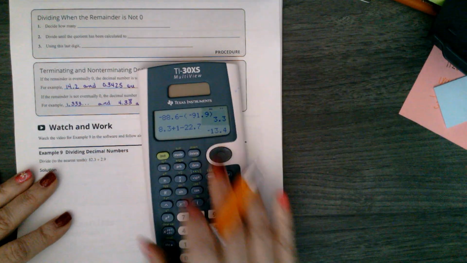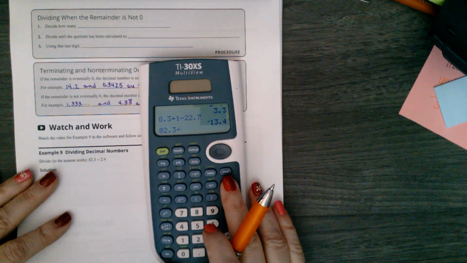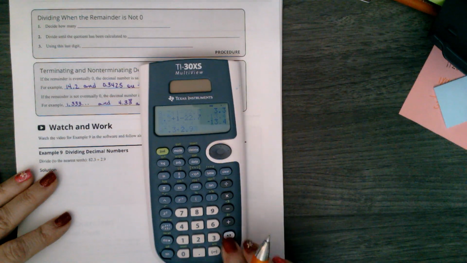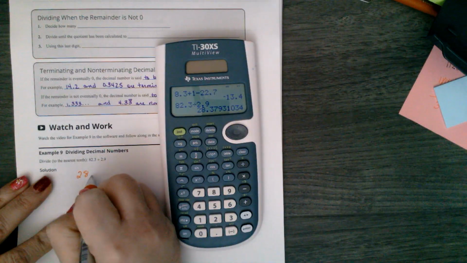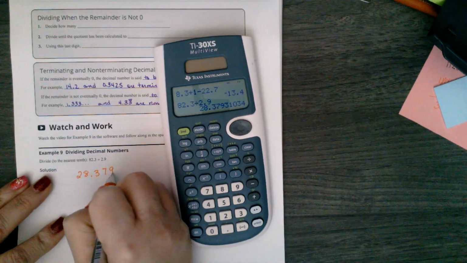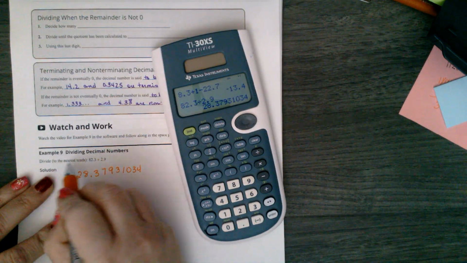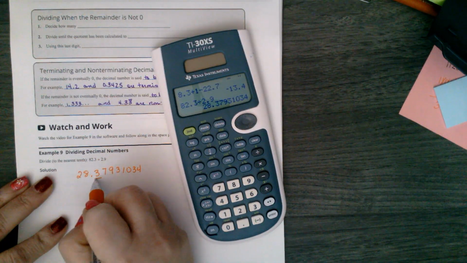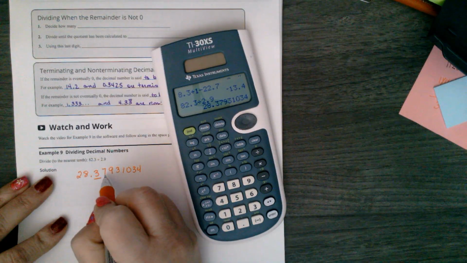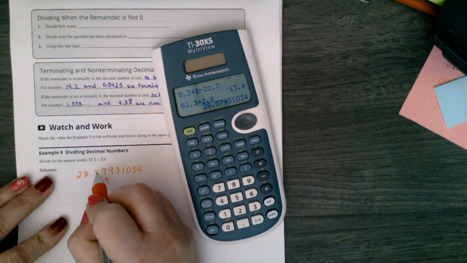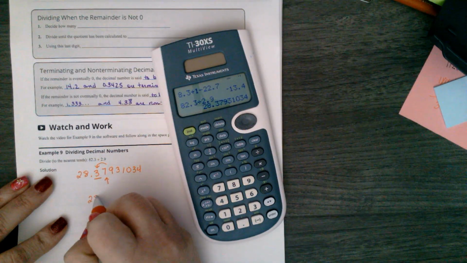So when I go to divide, I'm going to have 82.3 divided by 2.9. Press enter. Gives me this long thing. 37931034. But they want me to say to the nearest tenth. This is my tenths place. I need to look at the number behind it. This is 5 or more, so that makes this one go up. So that's going to make it 28.4.